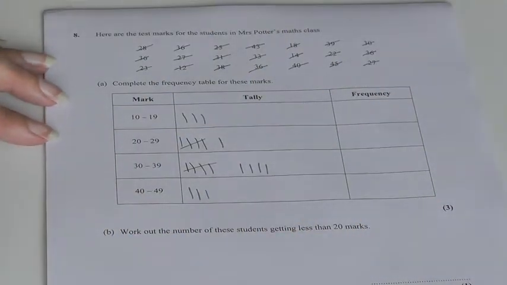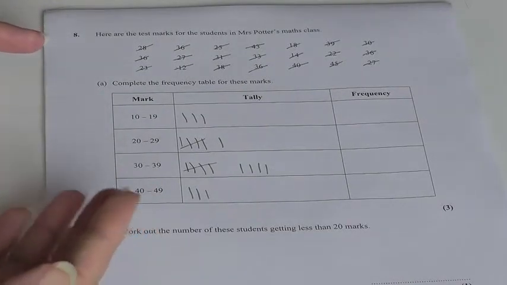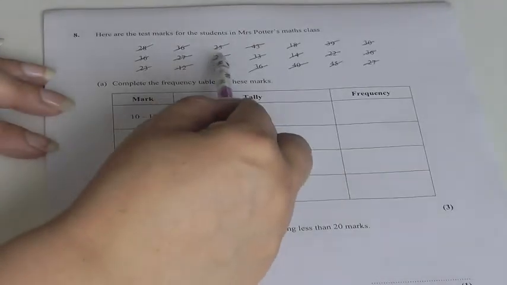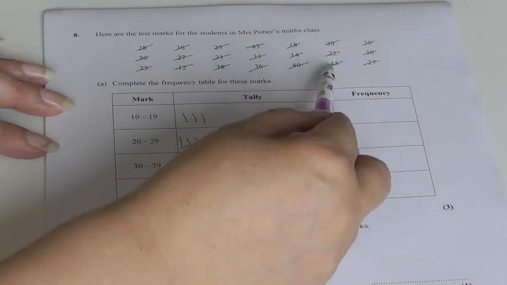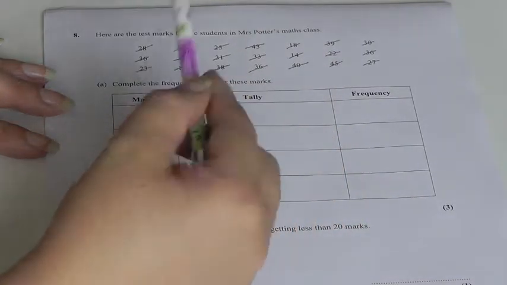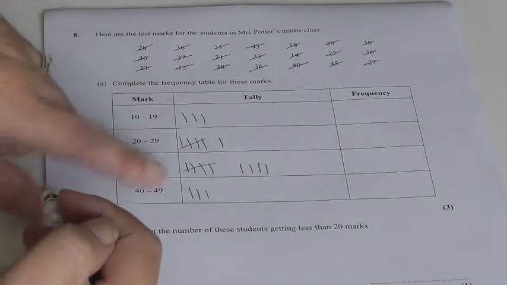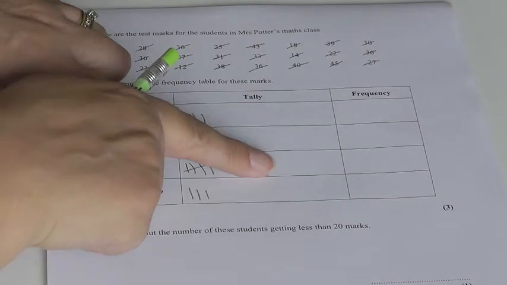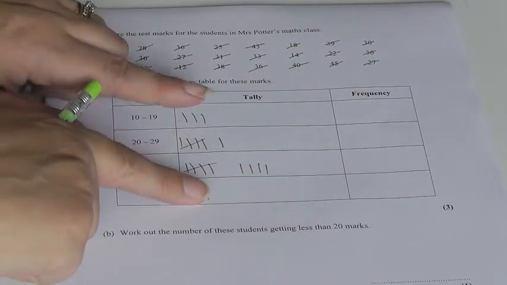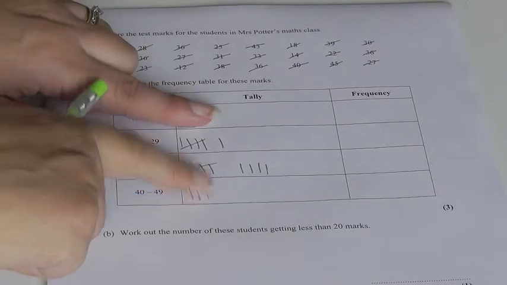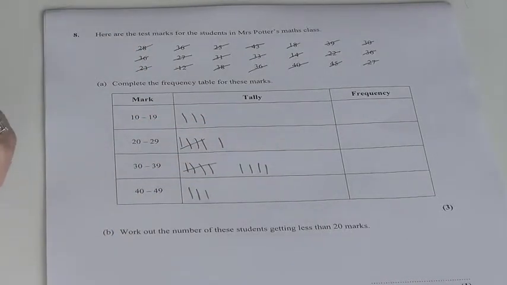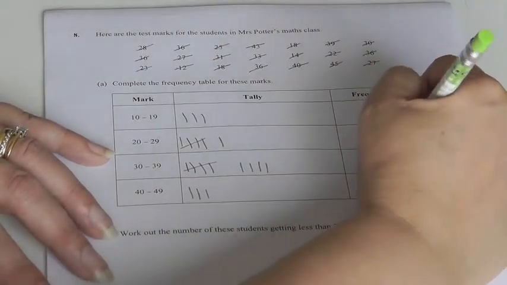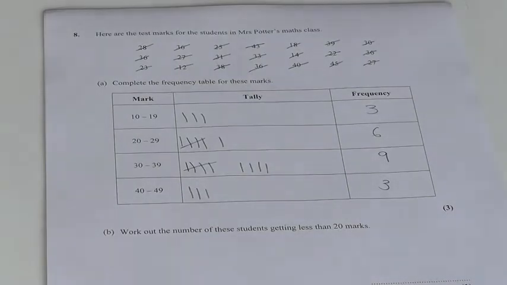Another good thing to do at this point is to work out how many tallies you should have in there in total. So I've actually got 1, 2, 3, 4, 5, 6, 7, 8, 9, 10, 11, 12, 13, 14, 15, 16, 17, 18, 19, 20, 21. So I should make sure that in total these add up to 21. So I've got 5, 10, 14, 17, 20, 21. So I've got them all in there and I don't have too many. Then I fill in the frequency column with 3, 6, 9 and 3, and that completes the table.